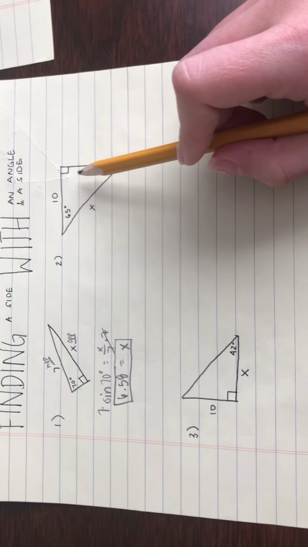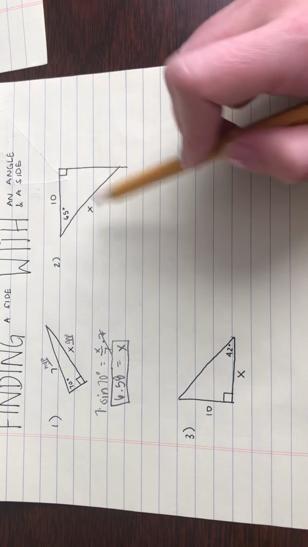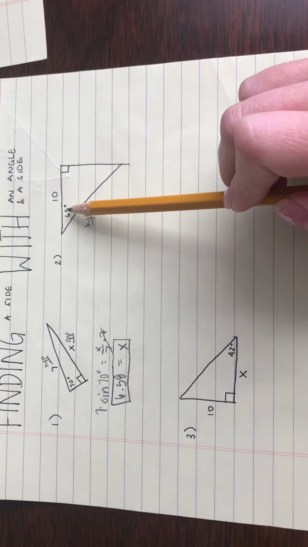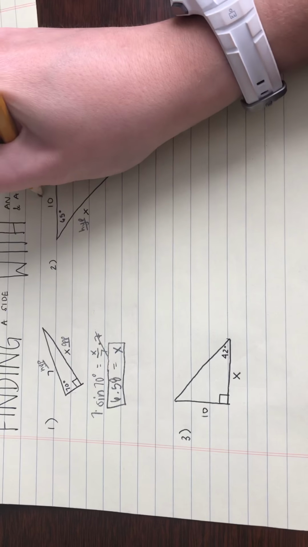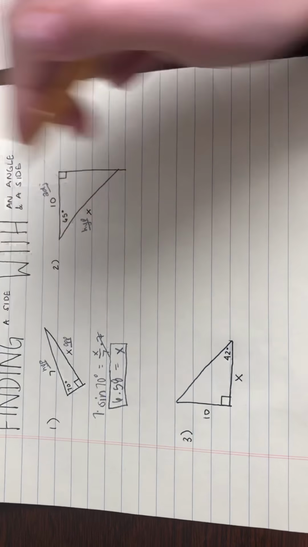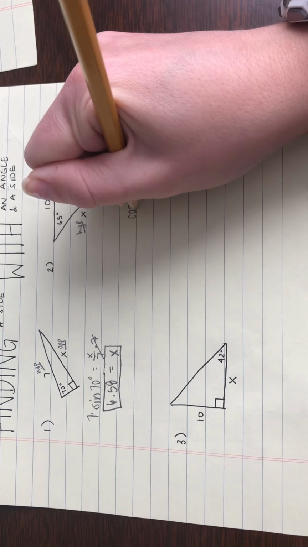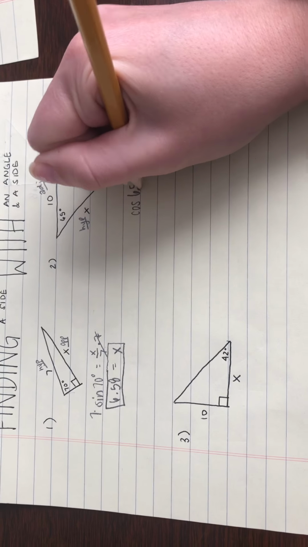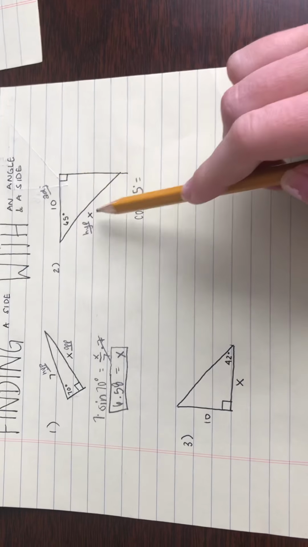We're going to do the same thing for number 2. We're going to label all the sides that we have. Across from our right angle is our hypotenuse. 65 is going to be our reference angle. And 10 is right next to it, so that's our adjacent side. We have an adjacent side and a hypotenuse side, so that means we're going to deal with the cosine trig ratio. Our reference angle was 65 degrees. And it's adjacent over hypotenuse.